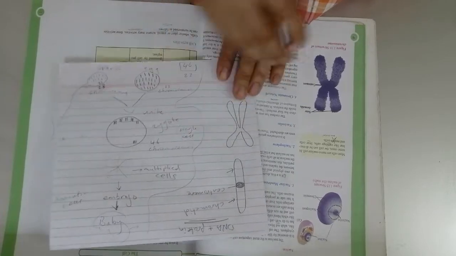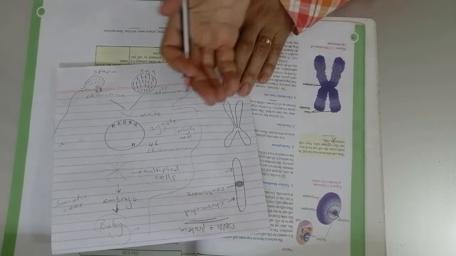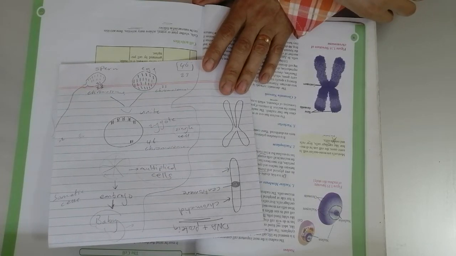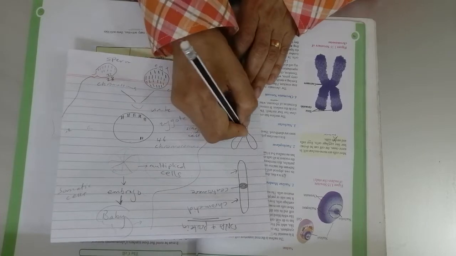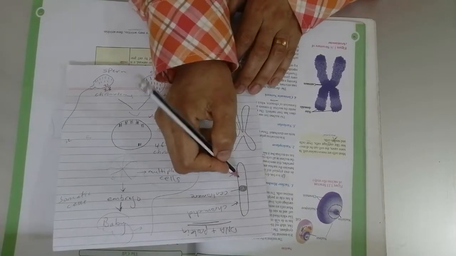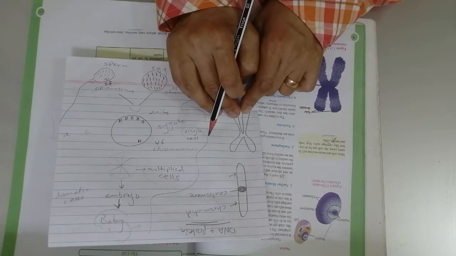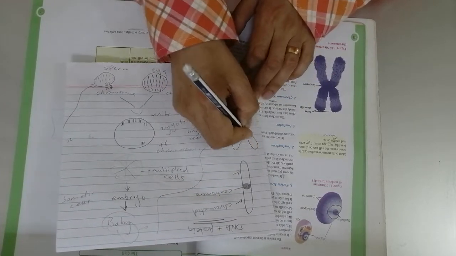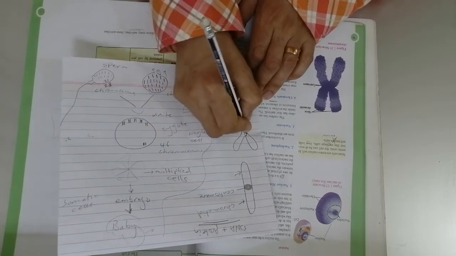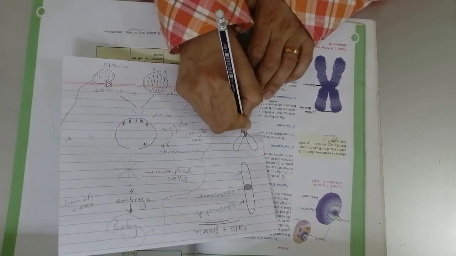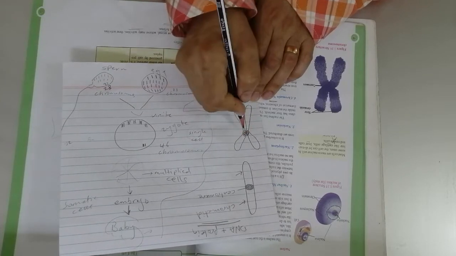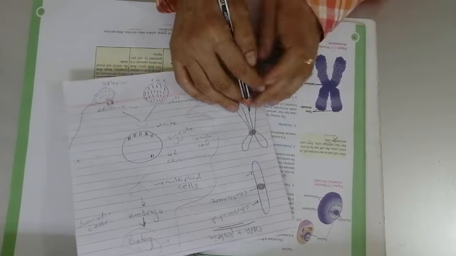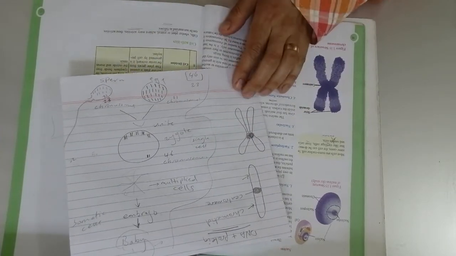So it mentions how this chromosome originates from the chromatin network. So this chromosome doubles in cell division. When it doubles, this is a chromatid that has a centromere, and this is the other chromatid that also has a centromere. They are attached to each other at the centromeres.